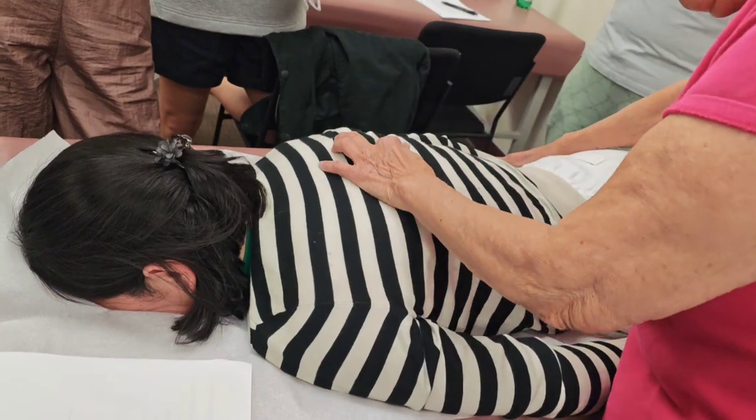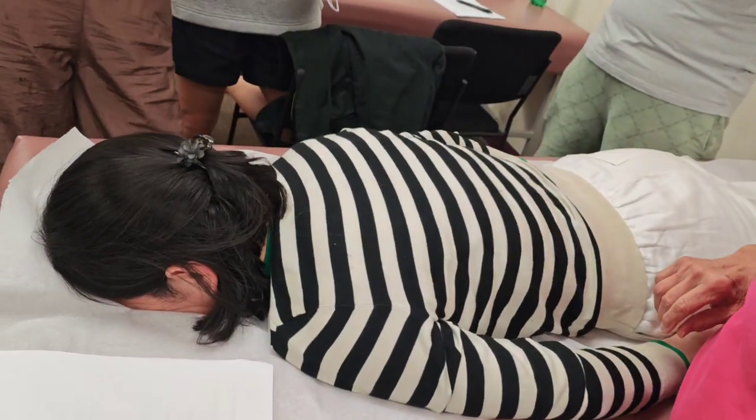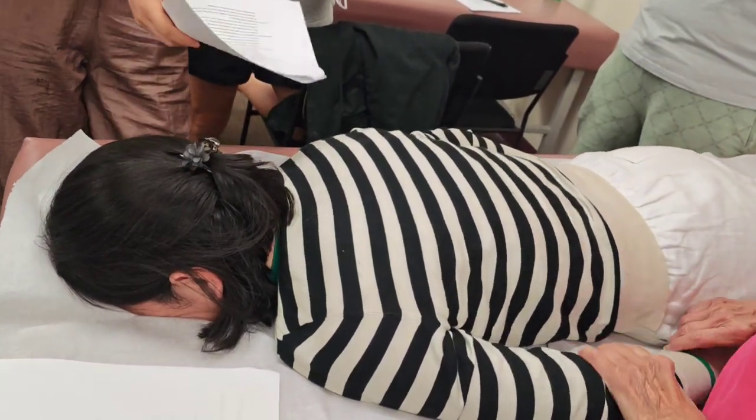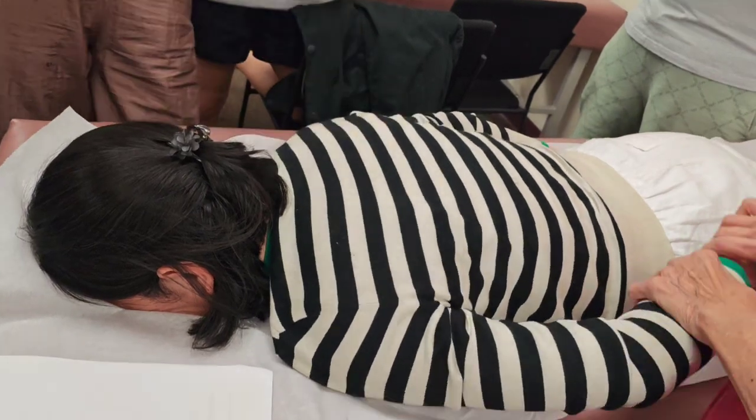Put it there. Remember to wear this for the exam. Sorry, I asked her to wear this during the exam.